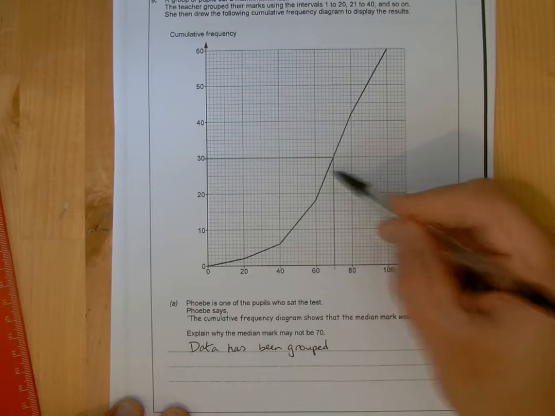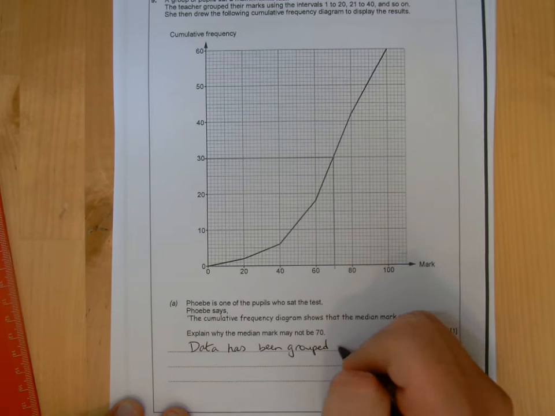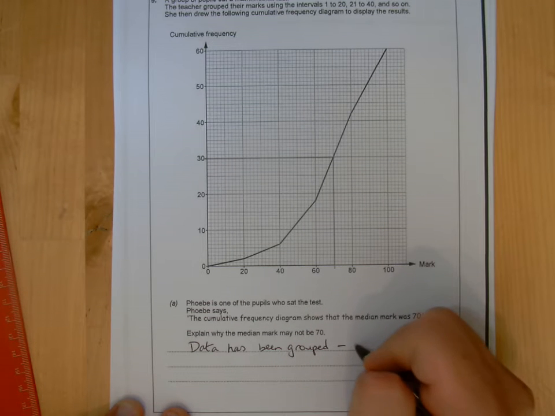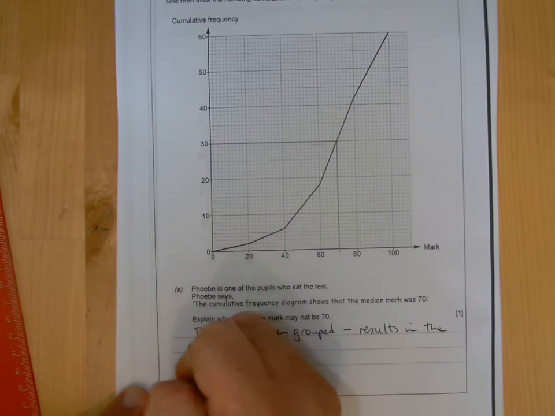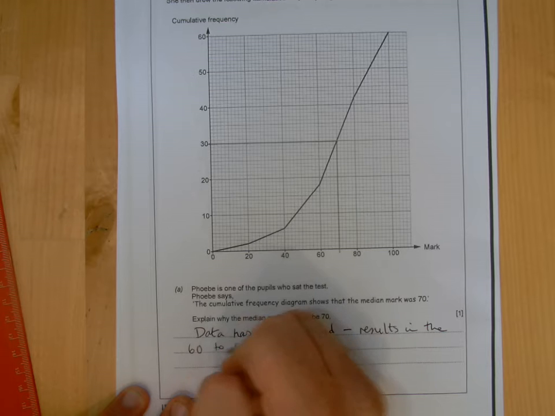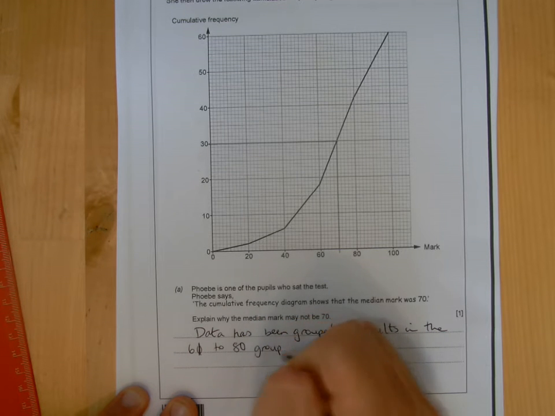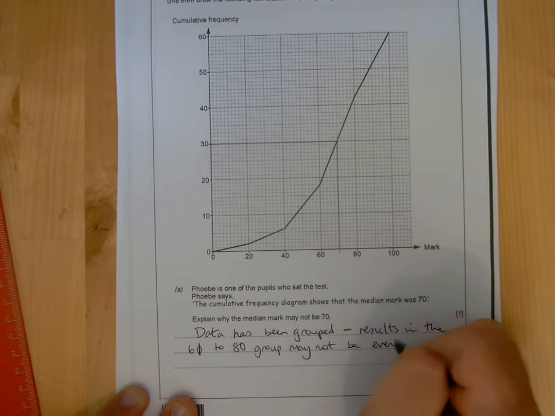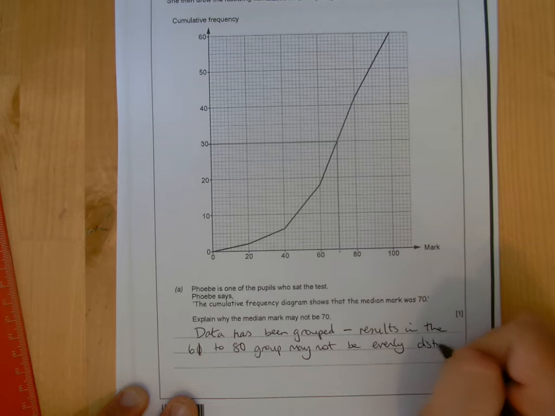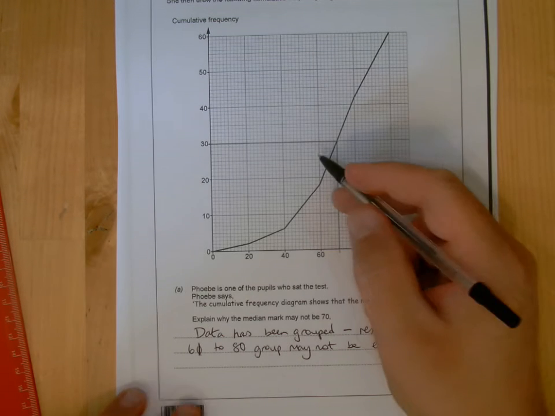It would be a lot lower. So the data has been grouped, and the results in the 60 to 80 group, or 61 to 80 group, may not be evenly distributed.